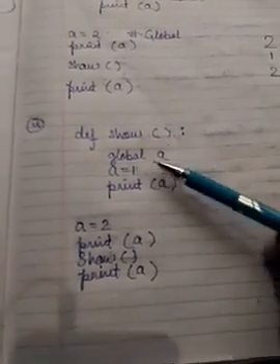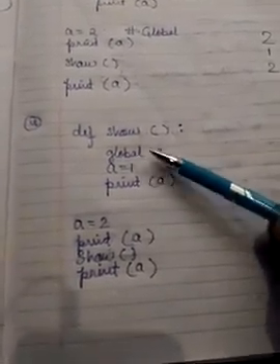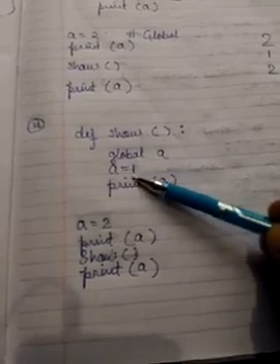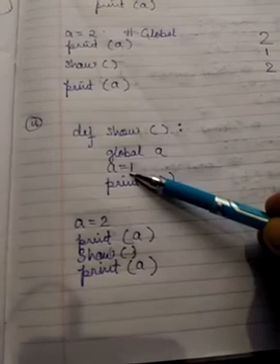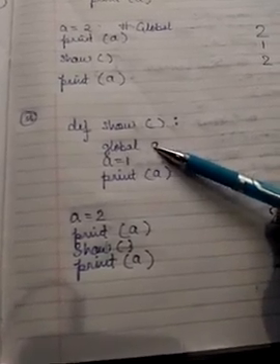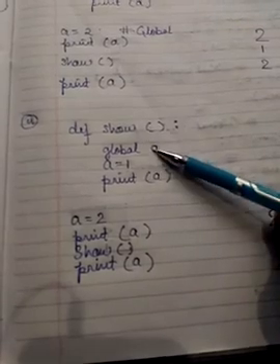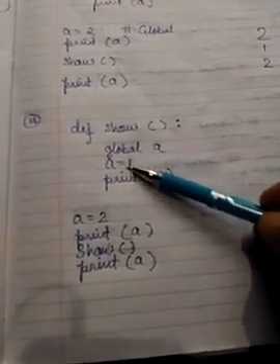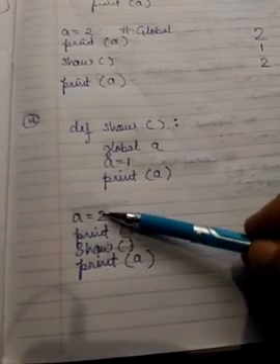Now once I refer to global a, the interpreter will not create a local variable inside the function with the name a. By declaring the global variable a, the interpreter will understand that the a we are referring to in the function is not a local variable, it is a global variable.